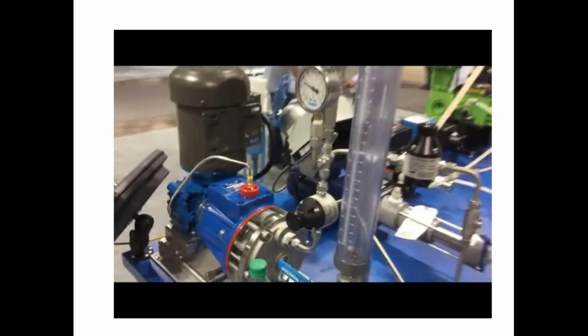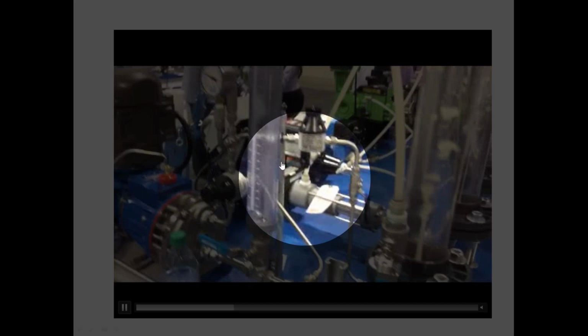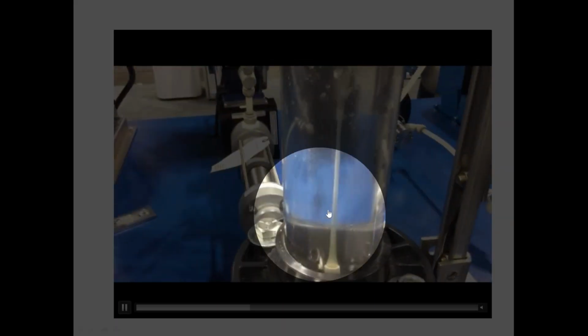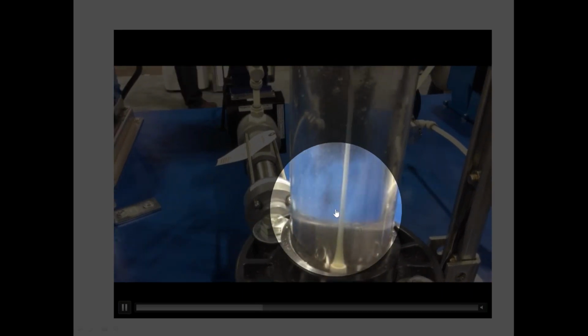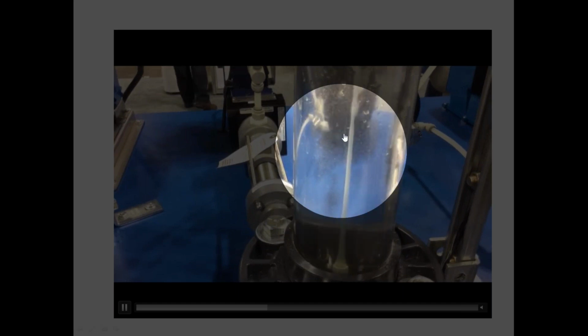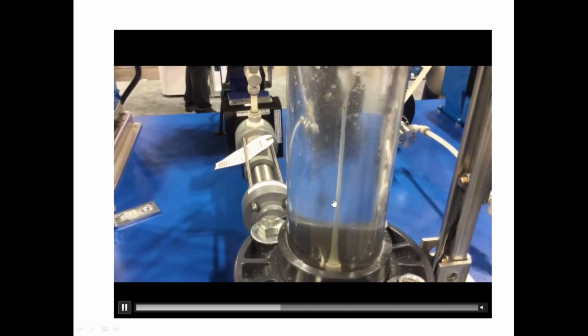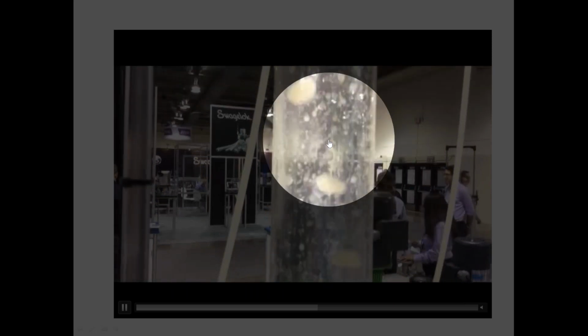If you move down the line, the second pump here is a progressive cavity pump. And as you can see, laminar flow, very little shear, and gentle handling of that coconut oil. So we move on to other technologies. You can see that there's some tremendous shear on that coconut oil, breaking up the particles. Some of it is actually sticking to the sides of the discharge.